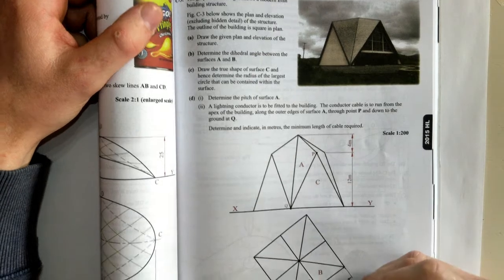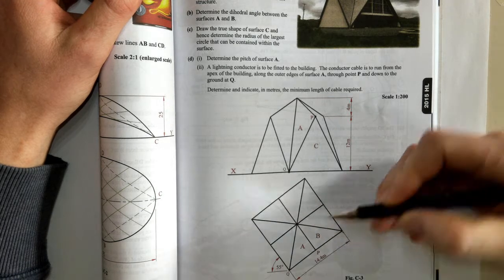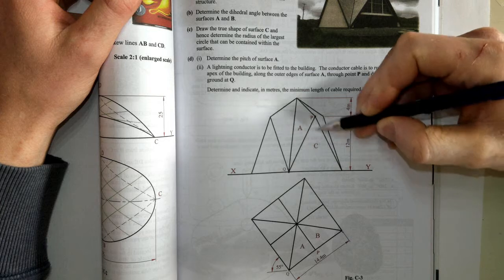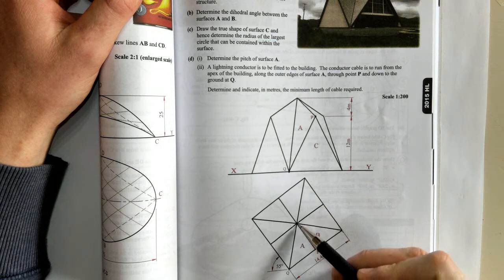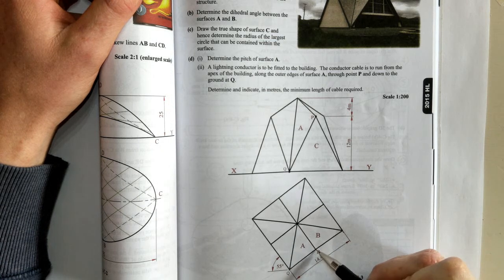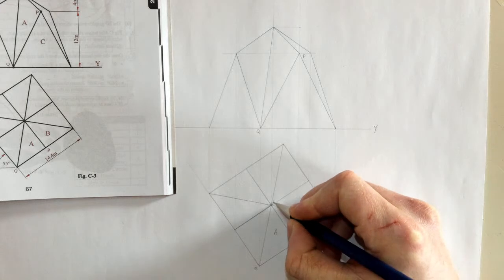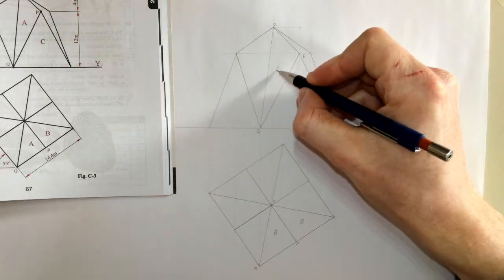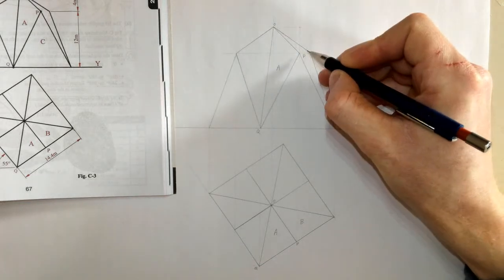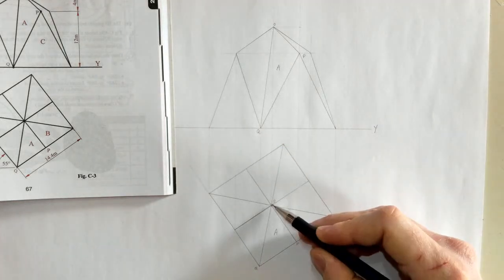Now as you can see, we can see surface A in the elevation and plan, surface B in the plan here. It's actually hidden in behind surface A and C here in the elevation. We can't see it fully. So what I will do is I'm going to identify my line of intersection, which goes from the apex of the structure to point P here. So I will call the apex point O. So OP is the line of intersection. Surface A is OPQ. I will call surface B then OPR.